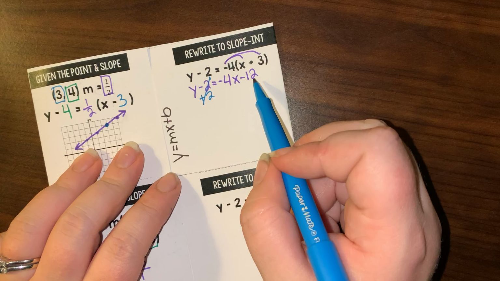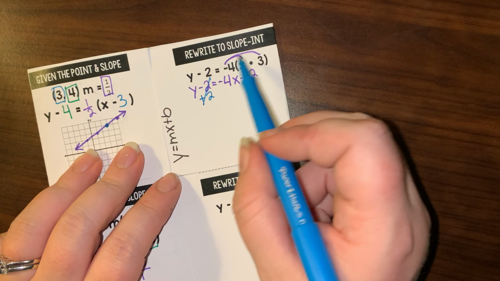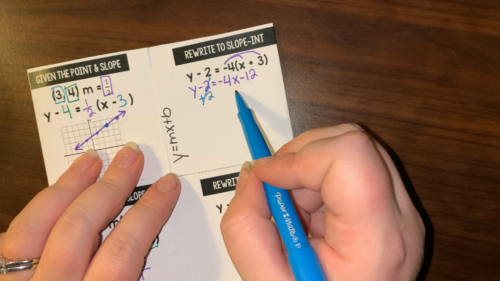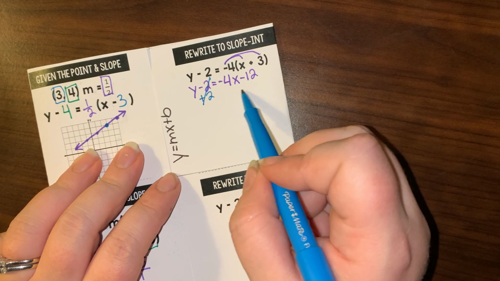Now when I add 2 over here, this cancels, and I have to be very careful where I add 2 on the right side of my equation. I cannot add it to the -4x because the 2 I'm adding does not have that x variable. So I'm adding it to the other constant, the -12. When I'm done, I have y equals -4x, -12 plus 2 is -10. That's how I rewrite from point-slope into slope-intercept form.